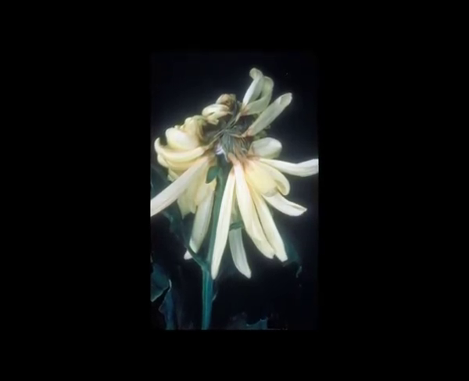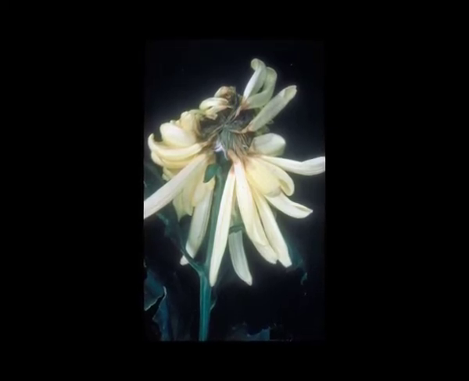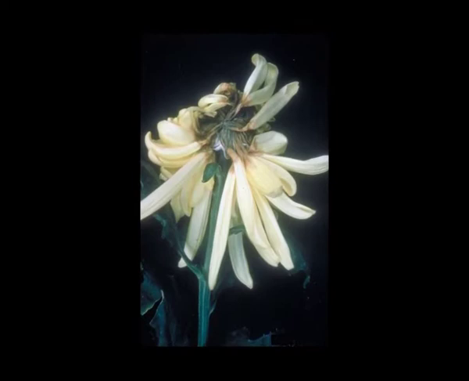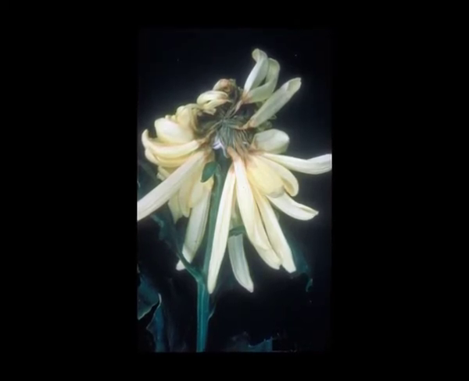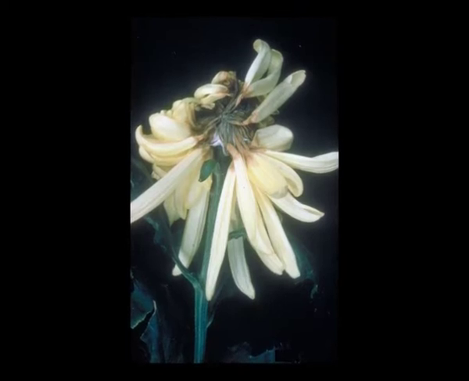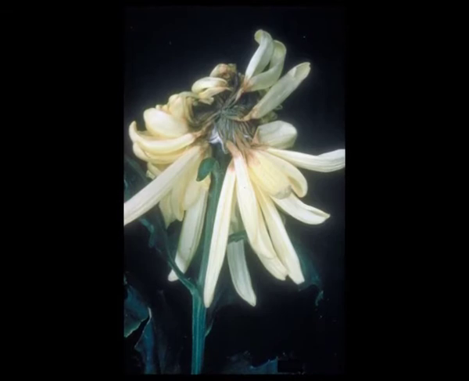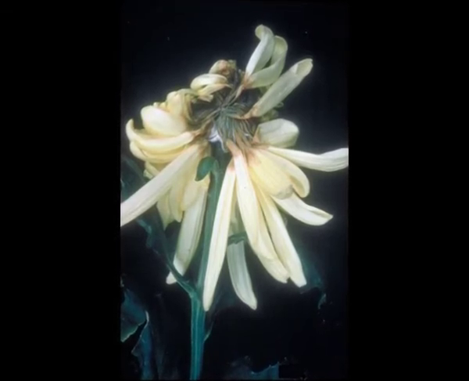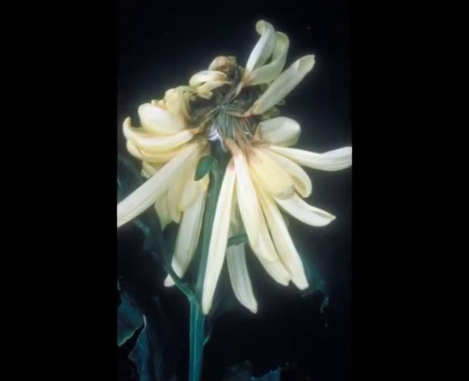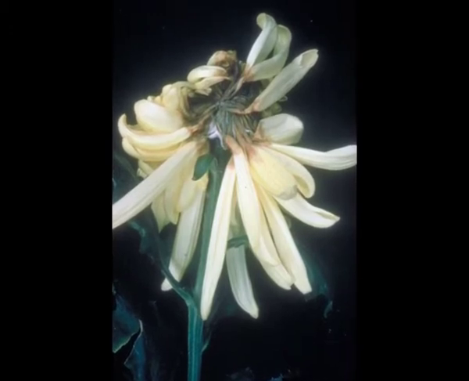Lower leaves and stem can rot and foliage may distort or die on one side of the stem. The ray flowers are attacked so that the blossoms are deformed and one-sided. Early infection may cause blasting of the buds. This is about the symptoms.